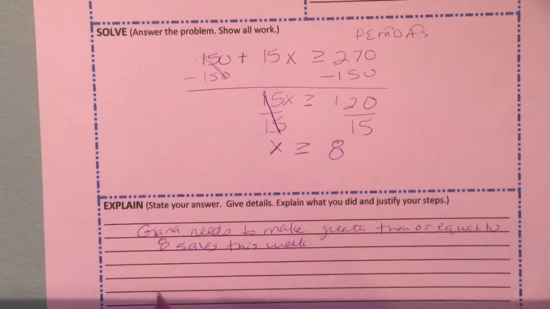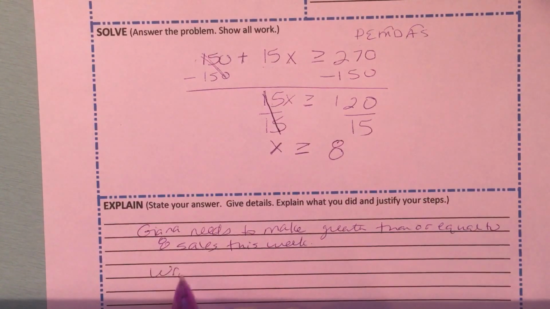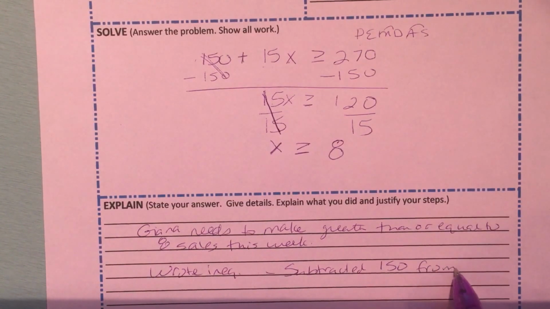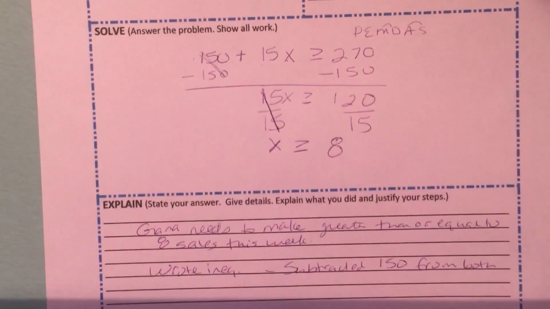How did I figure this out? I wrote the inequality, I subtracted 150 from both sides, and then I divided both sides by 15.